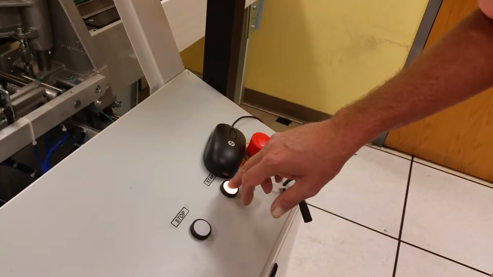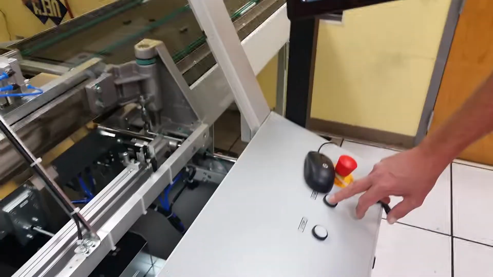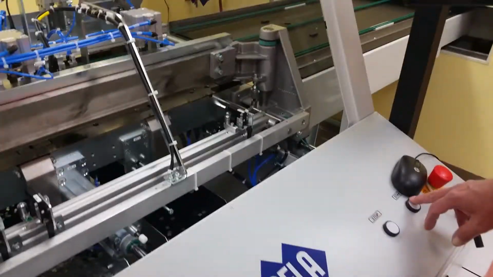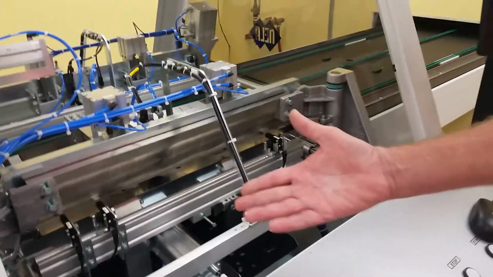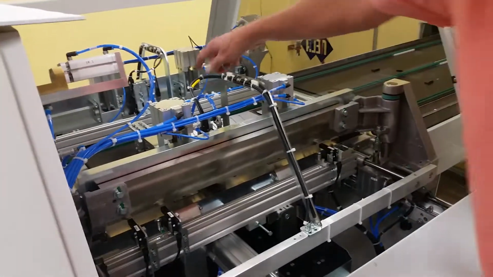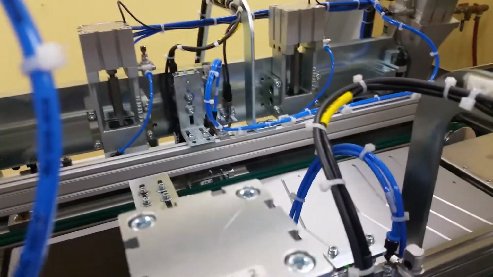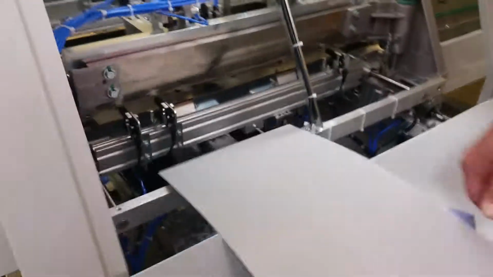Every time you hit your start button, it goes to the next step in the sequence. You can step it to the point that it pre-registers the plate, then step it 1 or 2 more times until the pushers push the plate. When you do that, now your plate's aligned in there.